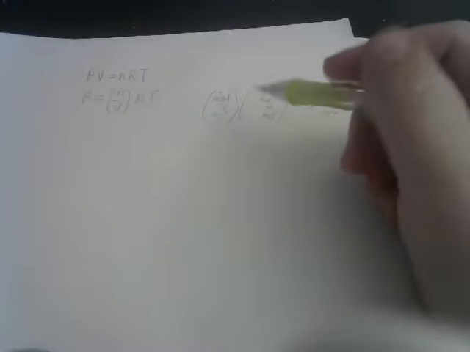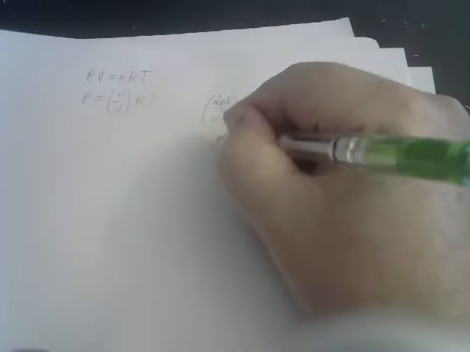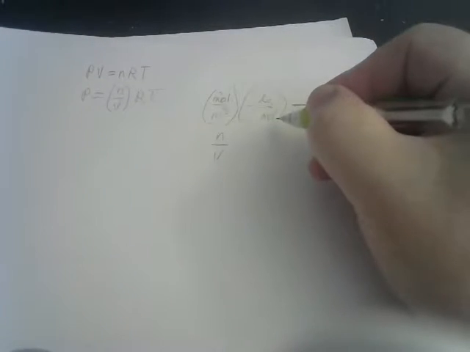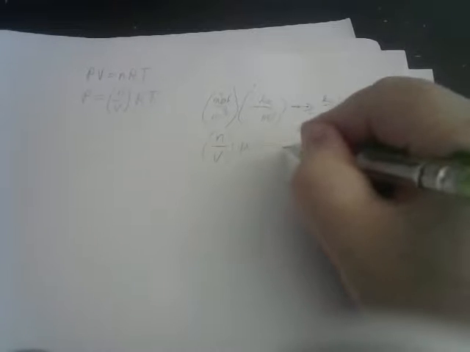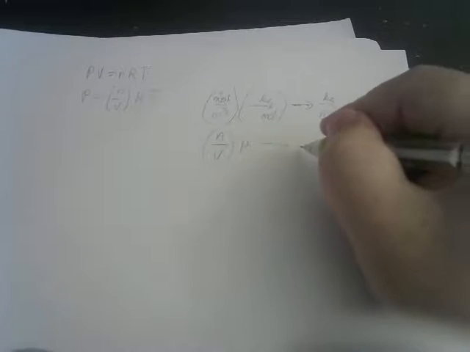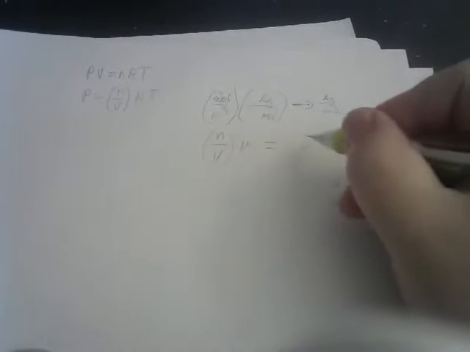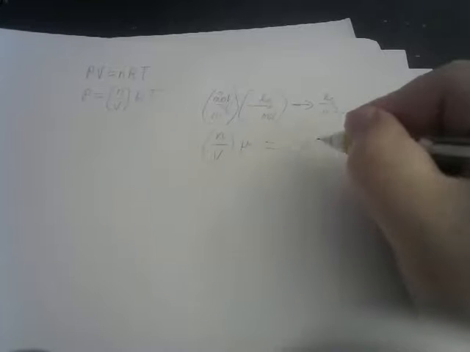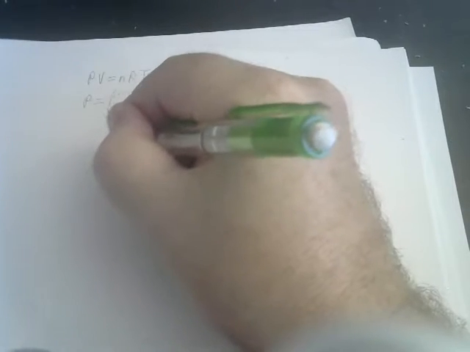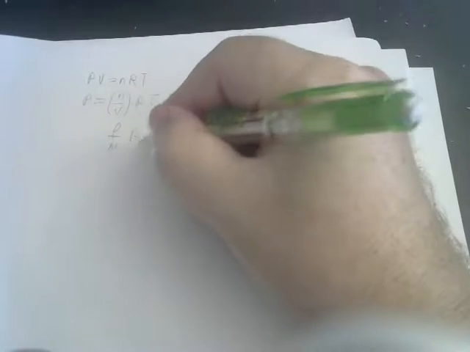So this is N over V. Kilograms per mole I'm going to write as mu, which is the molar mass of a substance, and that gives us kilograms per meter cubed. I'm going to call that symbol rho. So I've got N over V, but I want to express it in terms of rho and mu, so I'm going to replace N over V with rho over mu. Rho over mu RT equals our pressure.